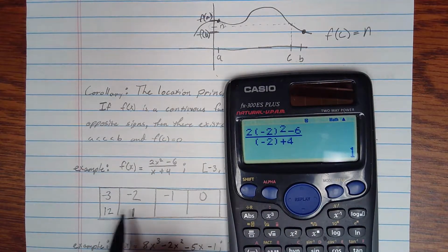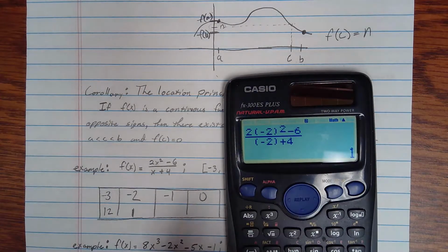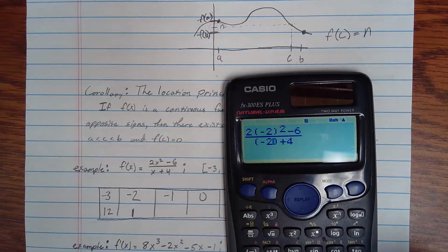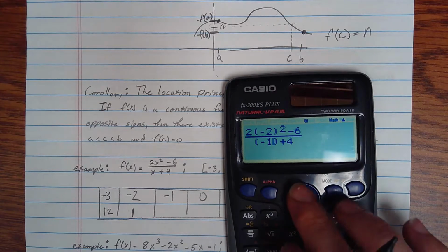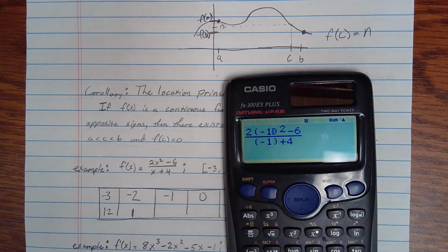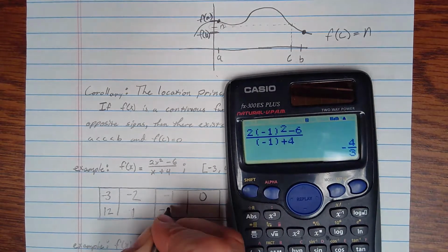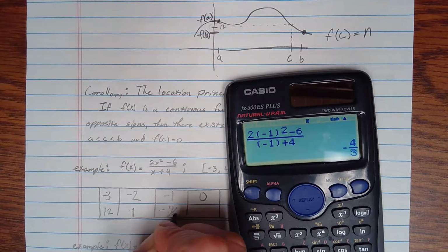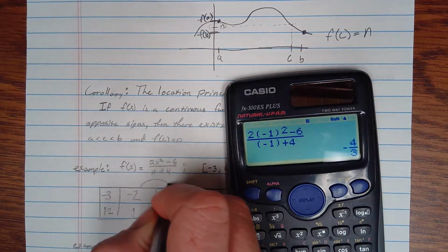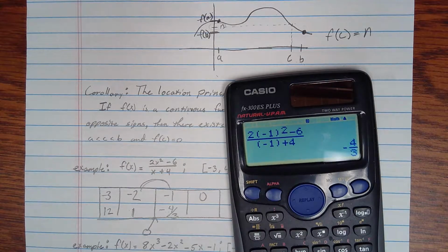Notice these have the same sign, so I'm not considering that there's a 0 between those. Then I need -1. Now I'm at -4/3. So somewhere in here there's a 0. So between these two there's a 0.